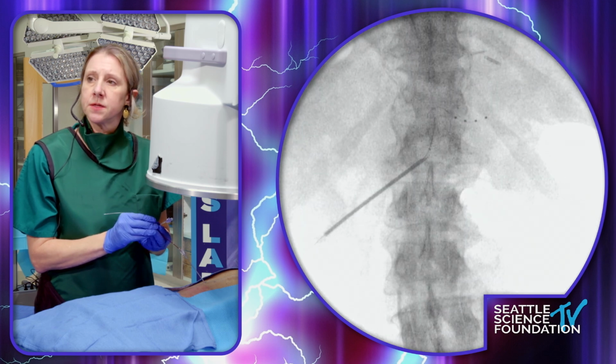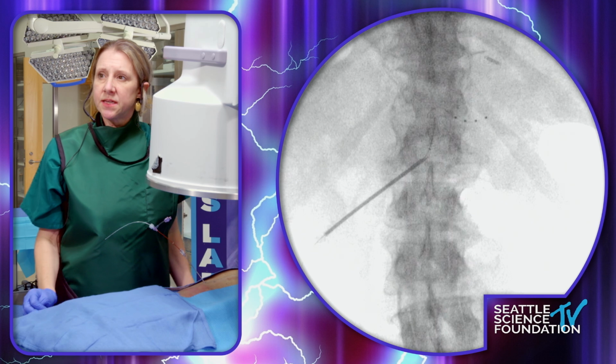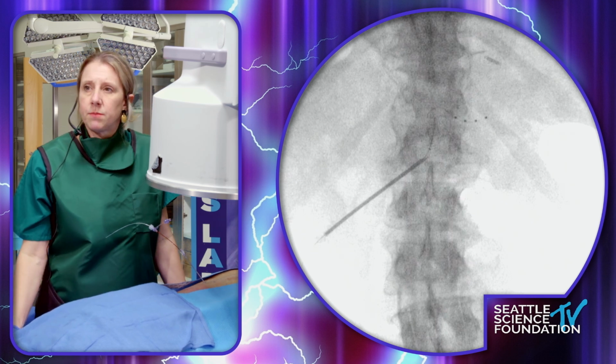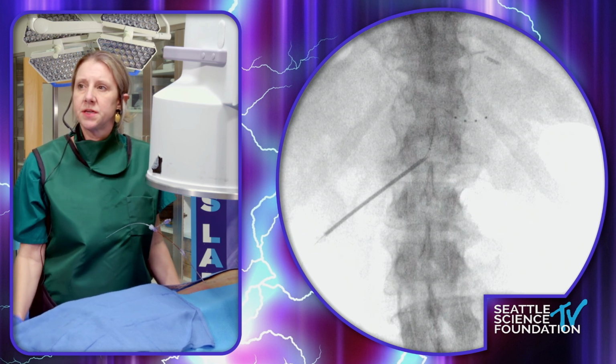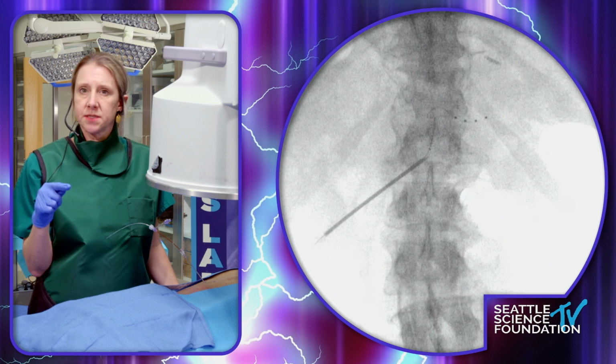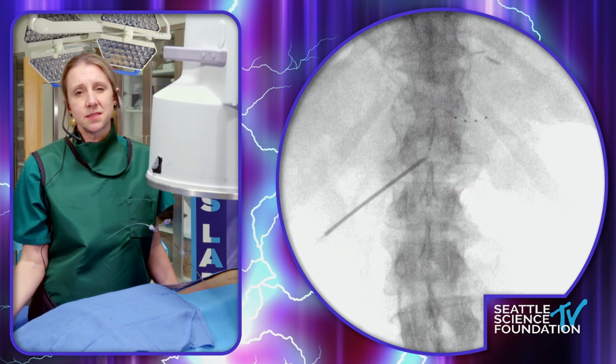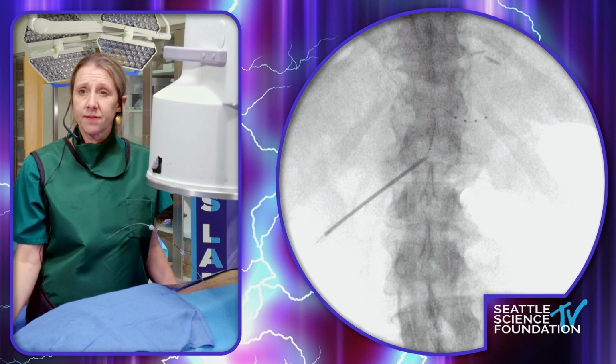Stop. So you can see it's taking some troubleshooting for me to create the strain release loops in the posterior epidural space. And this is part of the procedure. This is really characteristic. Everyone is a little different.